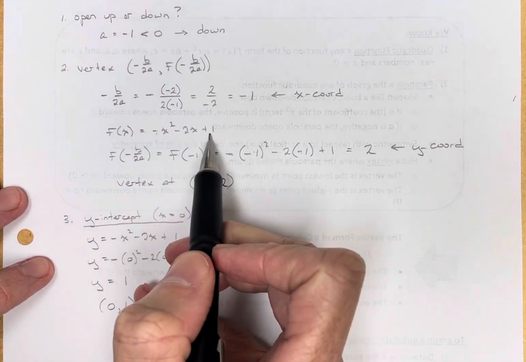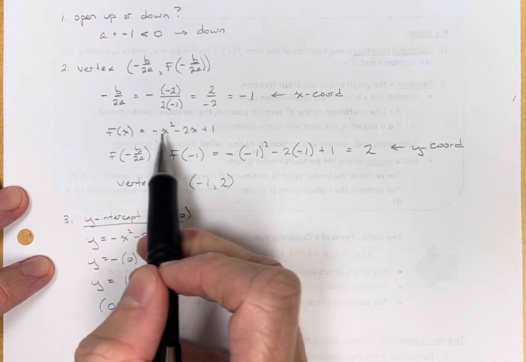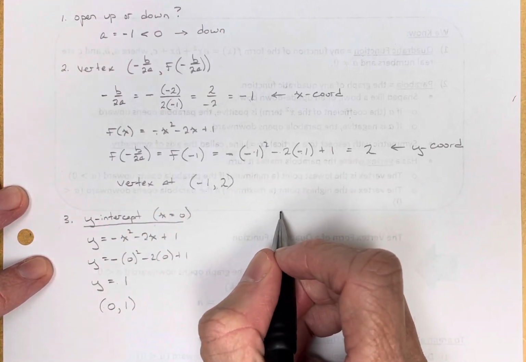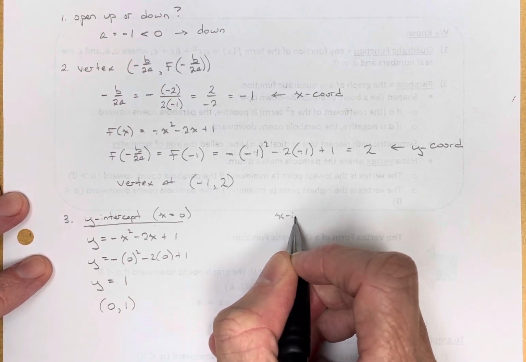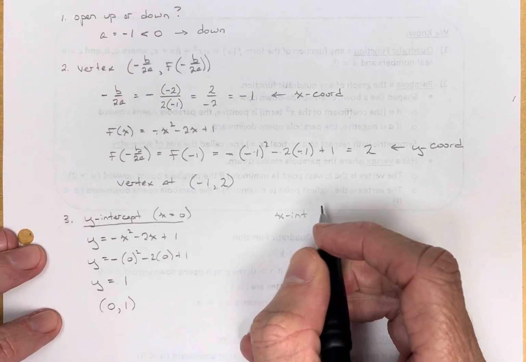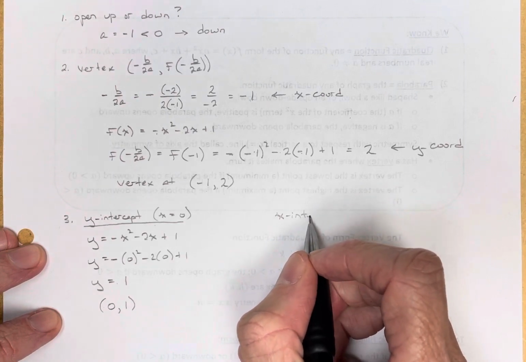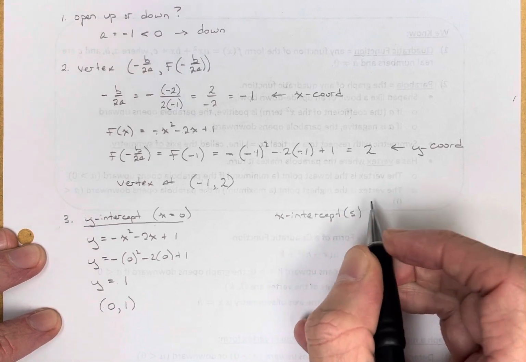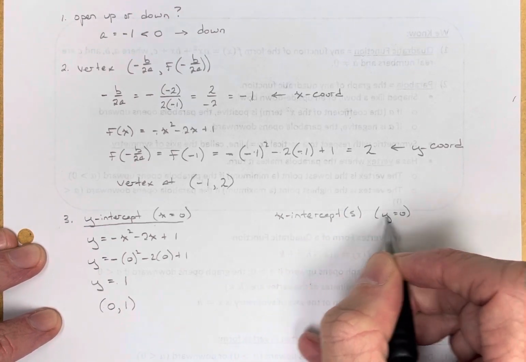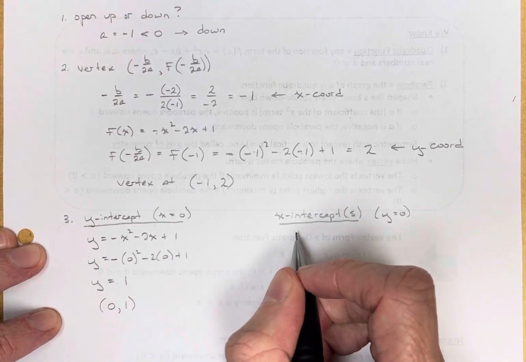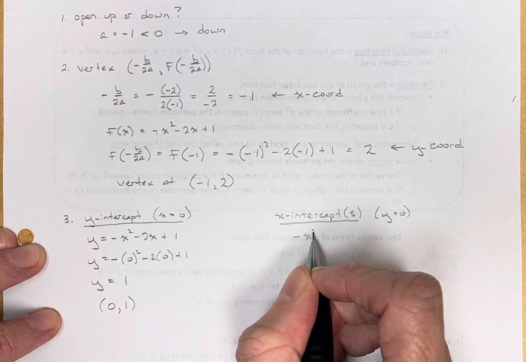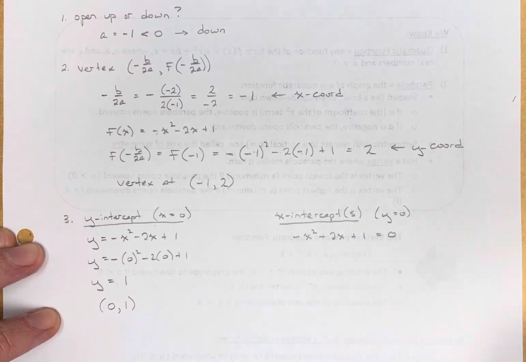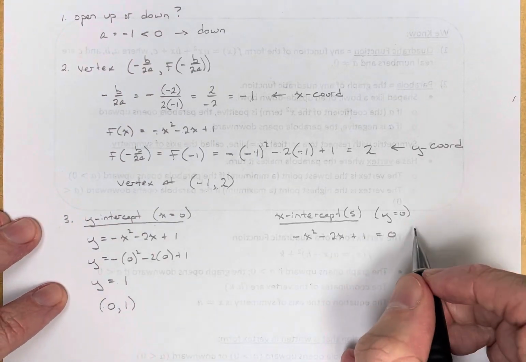Okay, that's the easiest one. You just pop in 0 for x and out comes 1, and that's pretty clear from right here: 0 minus 0 plus 1. The x-intercept or intercepts is a little bit more difficult, and in a quadratic it might require using the quadratic formula. So the x-intercept or intercepts, which we know is when y equals 0. Well, I want to find out when does -x squared minus 2x plus 1 equal 0. That's my question, right? I got to solve for x.